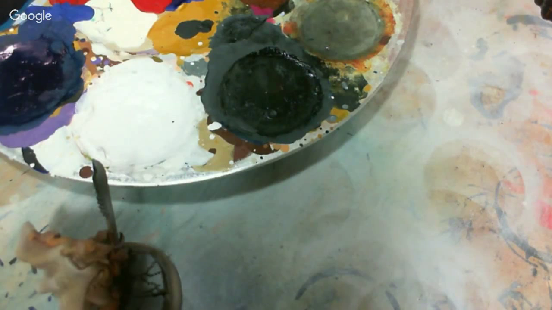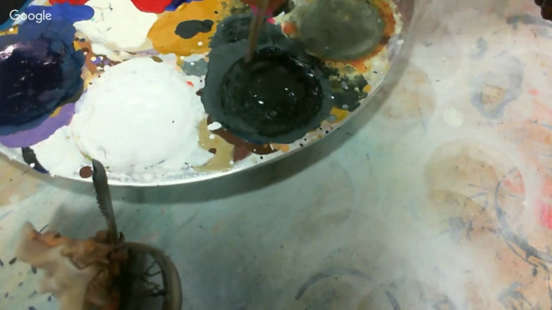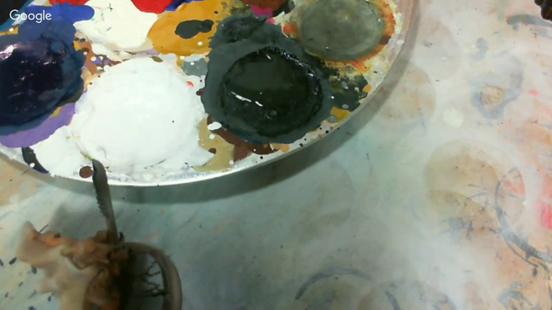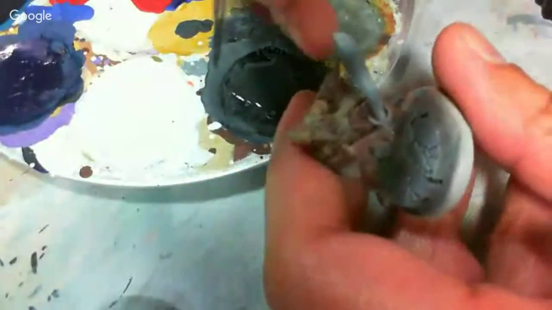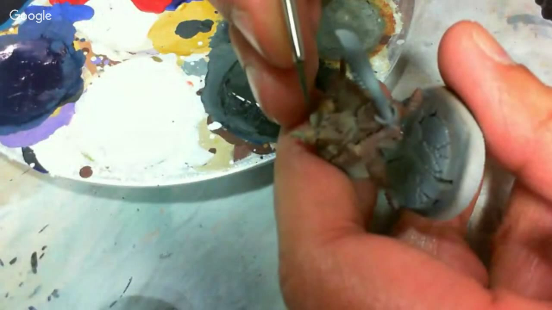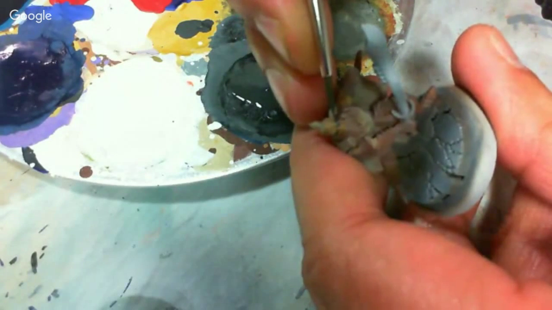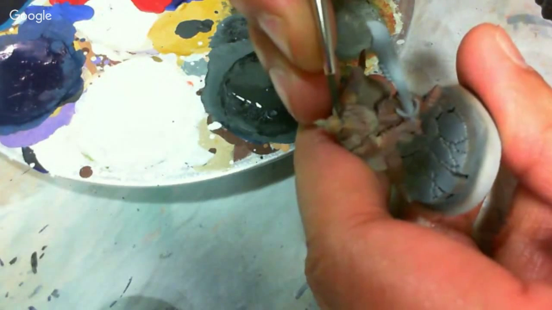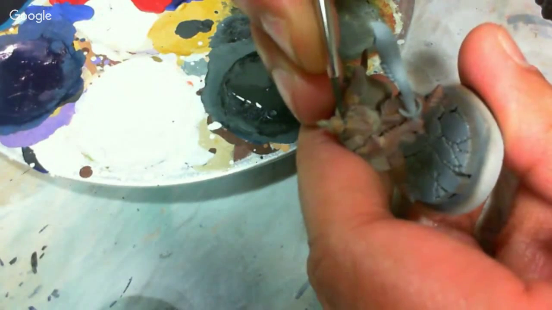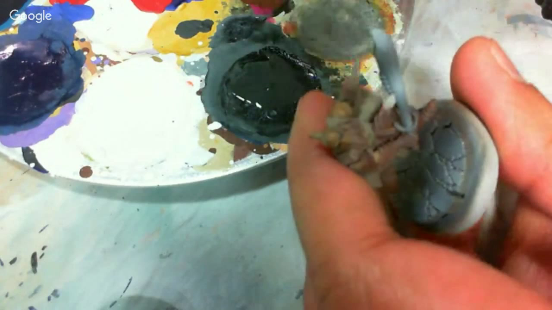I've got to find the eyeball brush. Here we go. All right, so the idea is we're just gonna close off the edge there.